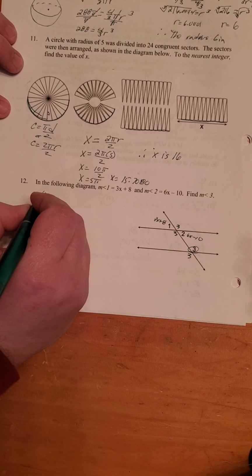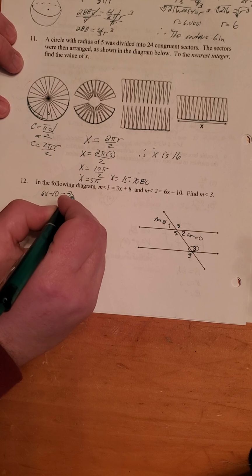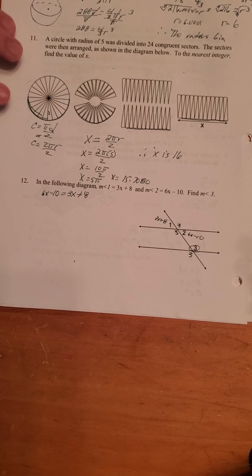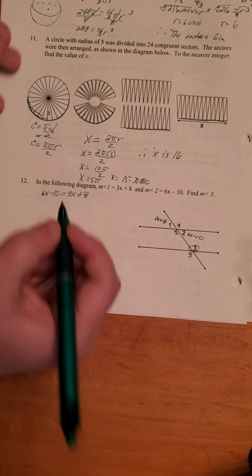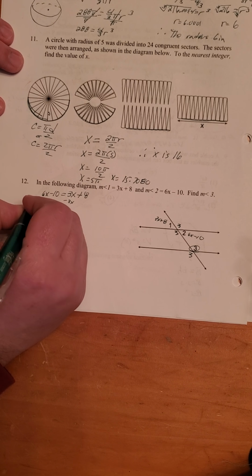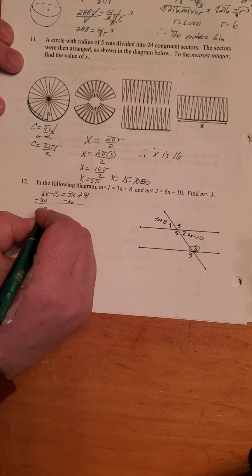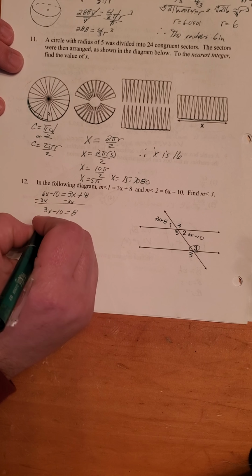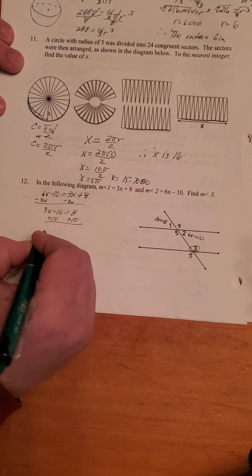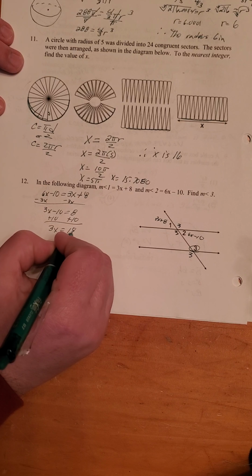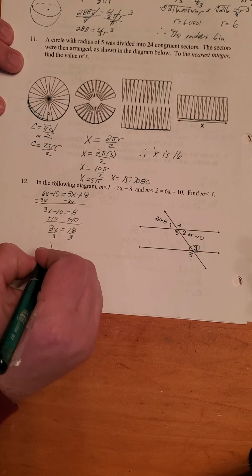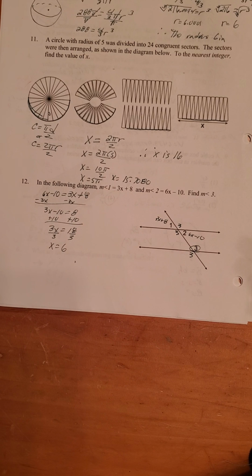The first thing we're going to do is find x by setting 1 and 2 equal to each other, and we're going to solve out. So we're just going to throw in our algebra skills, put them to work. So 3x minus 10 equals 8. Now I'm going to add the 10. So this is just our solving through. Divide by 3 and x is 6.